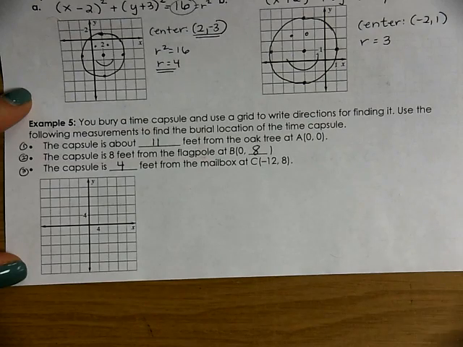There's a lot of ways to do this. I'd like you guys to take some time right now and try this on your own. Go ahead and pause the video as you attempt this problem on your own.